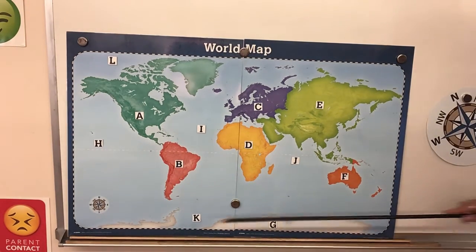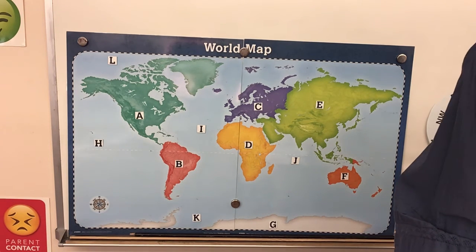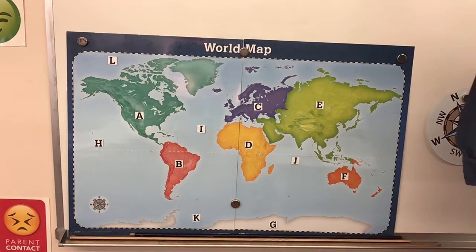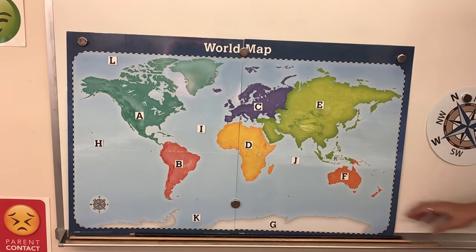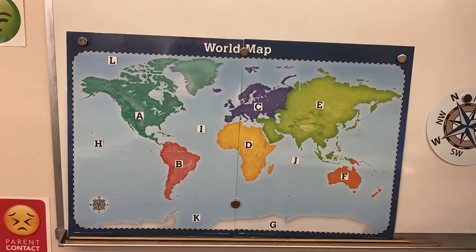Alright, open up your books. Map skill 2. Now, we did map skill 1. Some of you probably didn't finish coloring the land green and the water blue. Moving on to the next one, we are going to label with the correct letter. Alright? So we're going to start with A. A is Africa. So what letter do I have Africa up here?